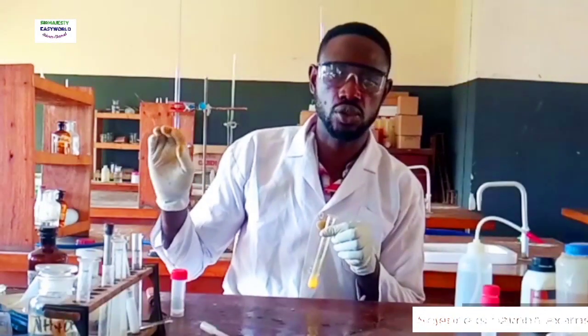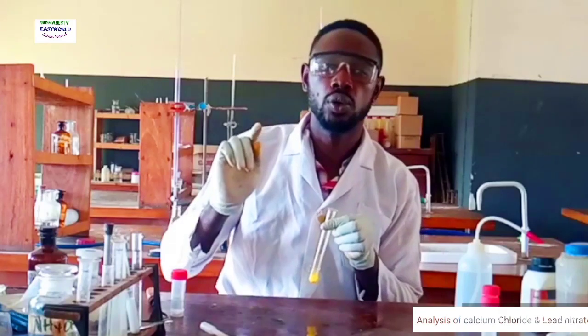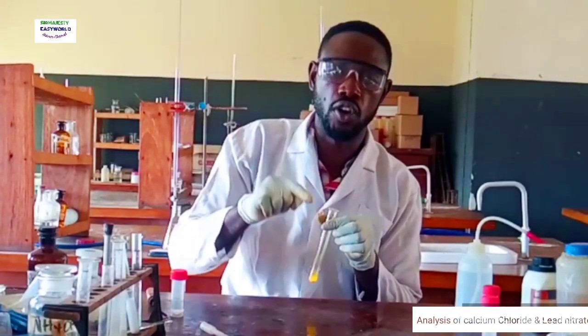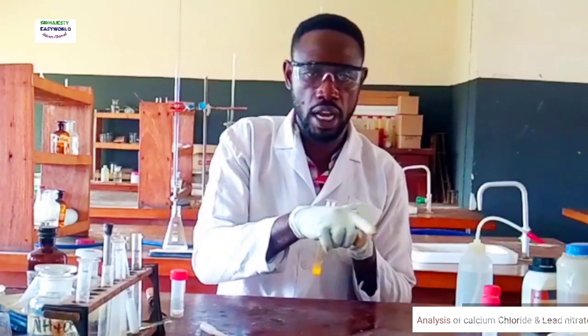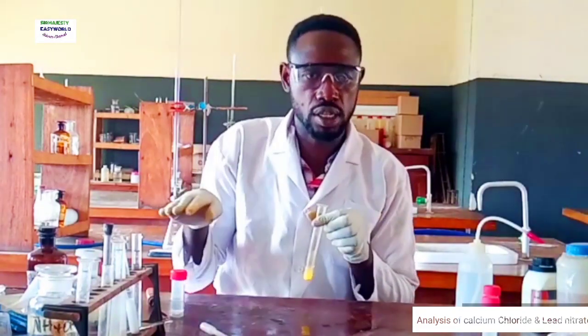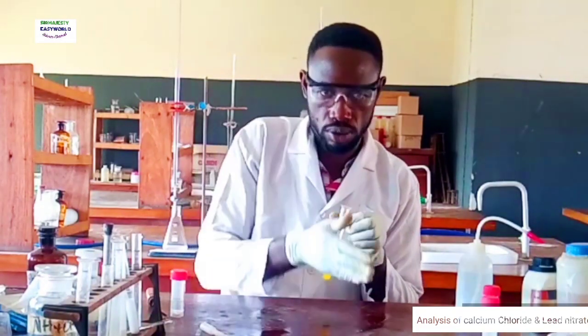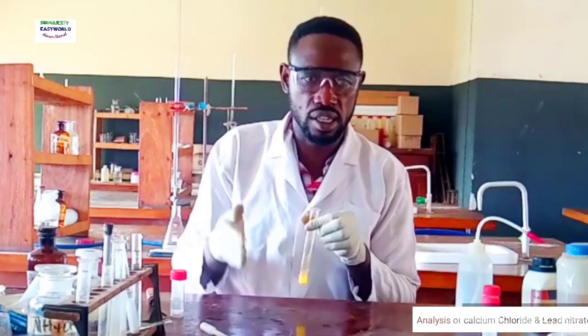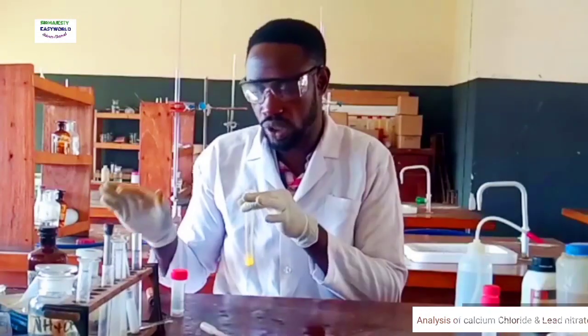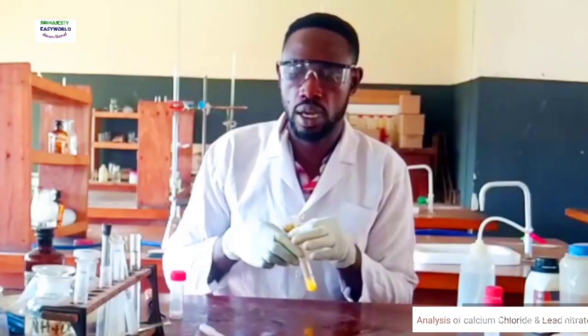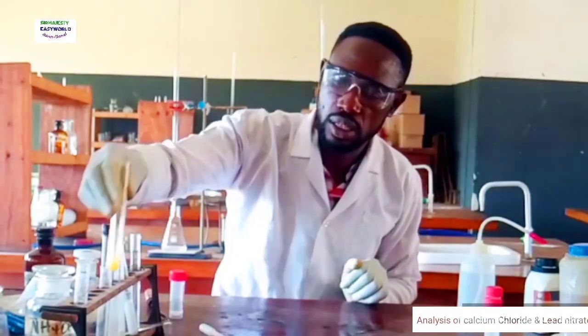The hydrochloric acid is just to introduce the chloride ion, which in the presence of lead 2 will form insoluble lead 2 chloride, but in the presence of aluminium will form soluble aluminium chloride. So there won't be any precipitate when you add HCl to aluminium salt, but there will be precipitate when you add HCl to lead 2 salt, and that precipitate is lead 2 chloride, simple, which will disappear on heating and reappear on cooling. So that's it.